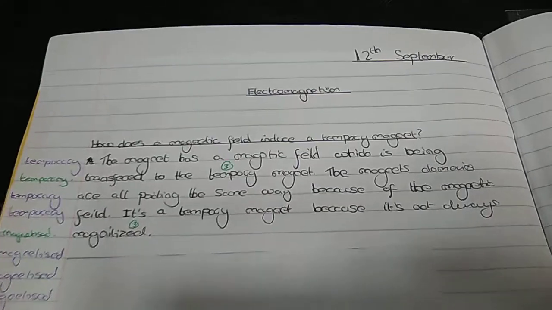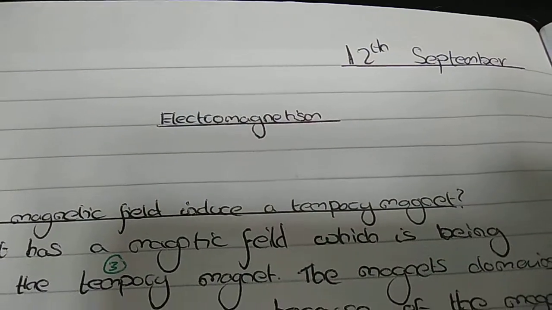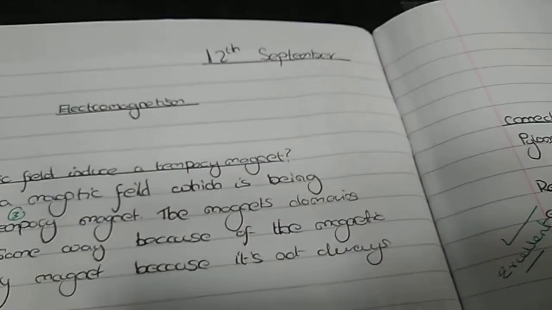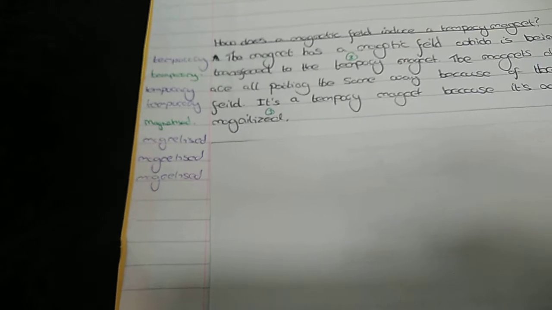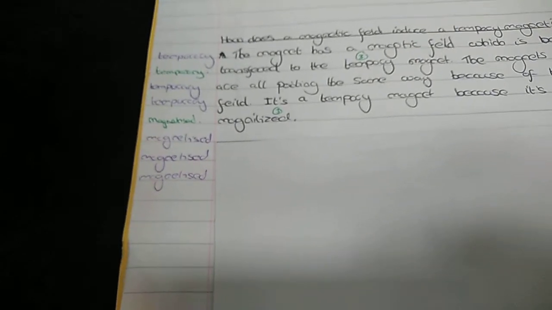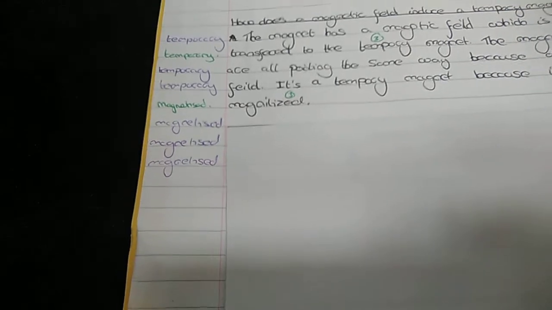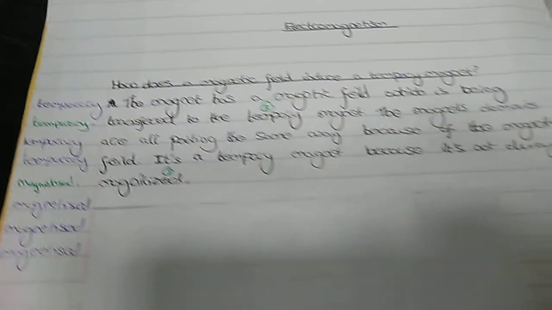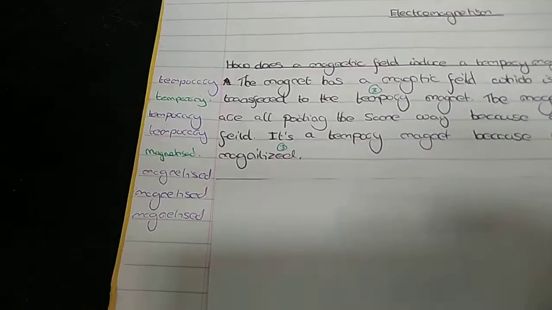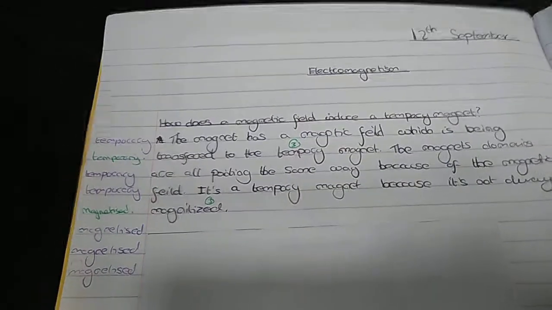Okay then, to start off, we're doing some electromagnetism. According to the 12th of September, I answered the question, how does a magnetic field induce a temporary magnet? And I wrote down, the magnet has a magnetic field which is being transferred to the temporary magnet. The magnet's domains are all pointing the same way because of the magnetic field. It's a temporary magnet because it's not always magnetised. Well, there you have it, folks. That is a temporary magnet for you.